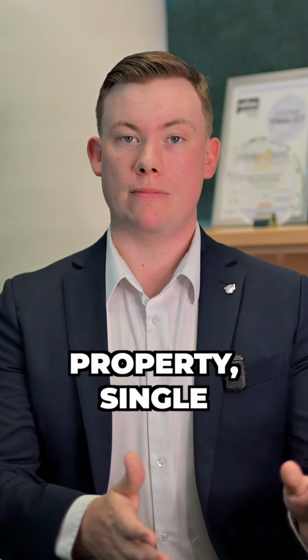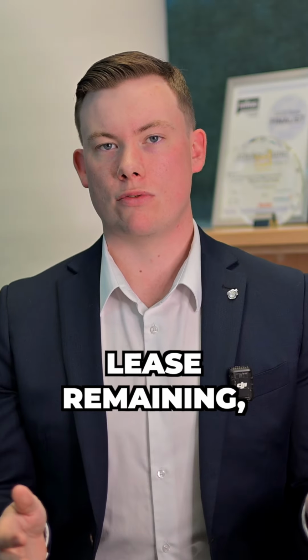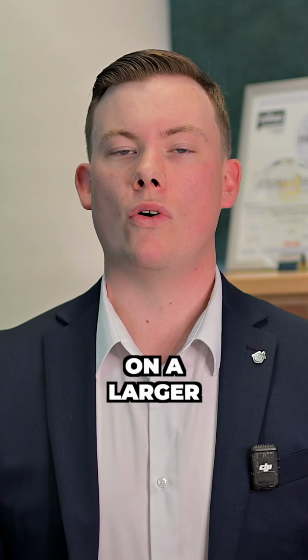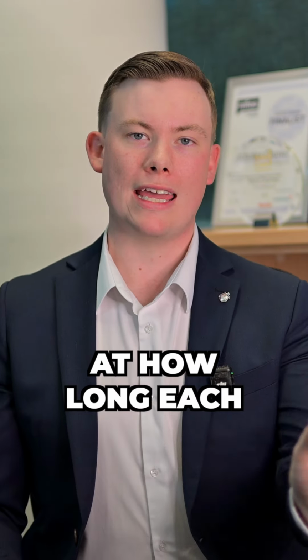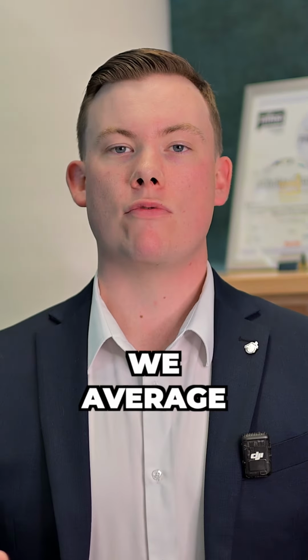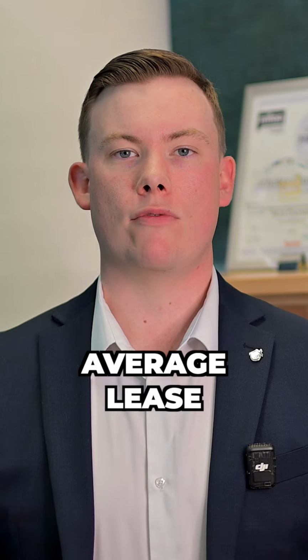So on a single property, single tenancy, if it's a 2-year lease remaining, then the WALE is 2 years. On a larger property, we look at how long each tenant has left on their lease, we average that out, and that gives us the weighted average lease expiry.